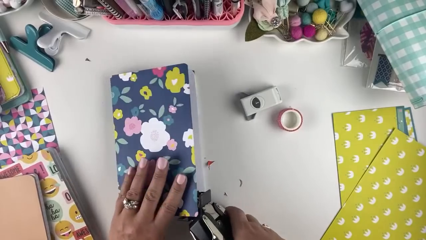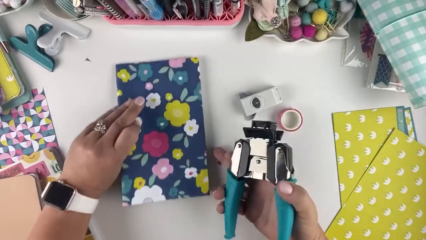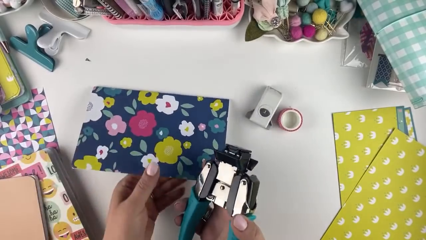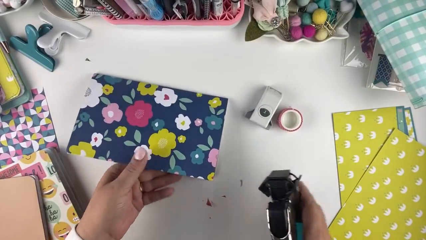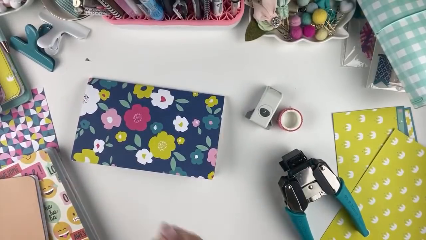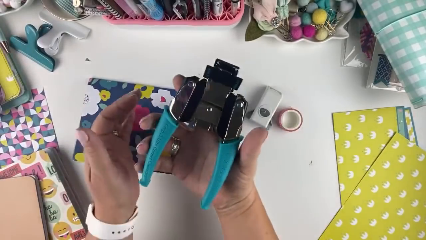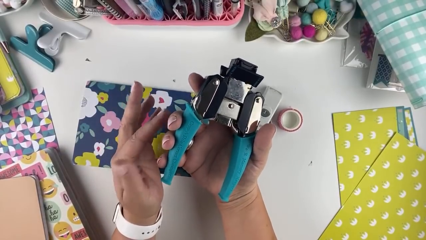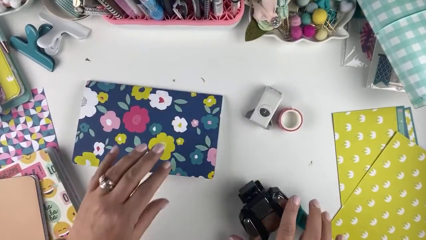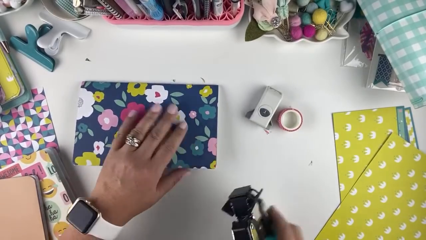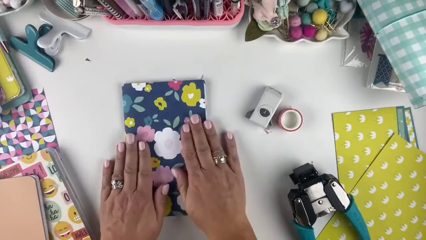And I'll do the same right here. Turn it over and do the same thing. If you have a corner rounder that is not a big chomper like this, just maybe play around with it a little bit before and get familiar with how many layers it will punch or round together. All right, so there's my first one.